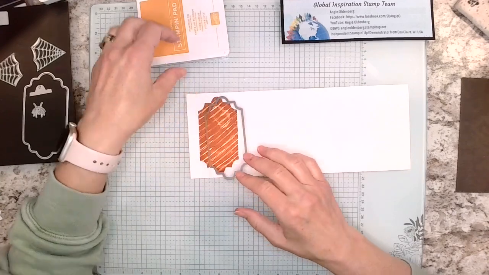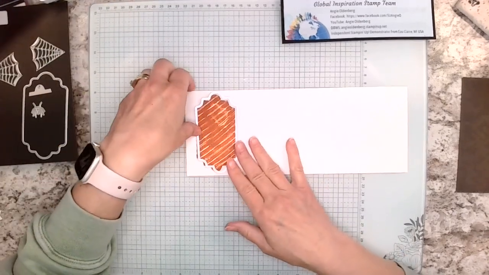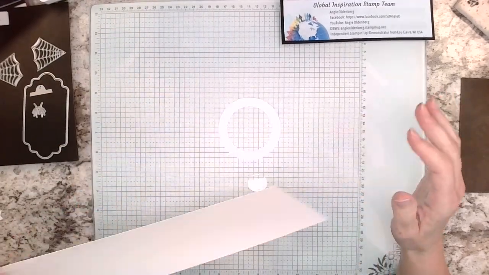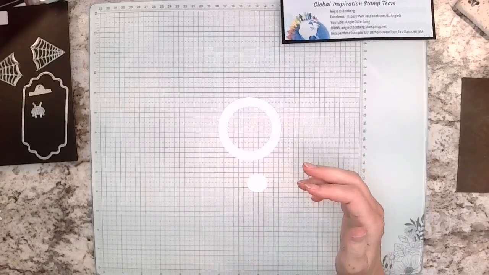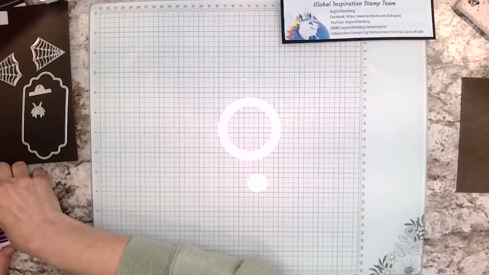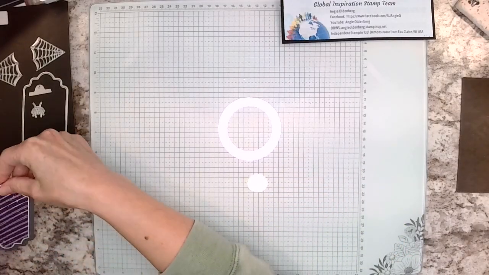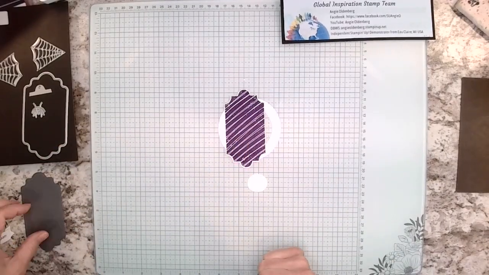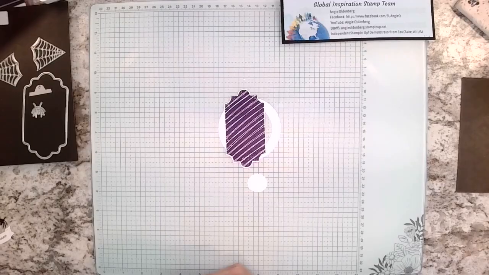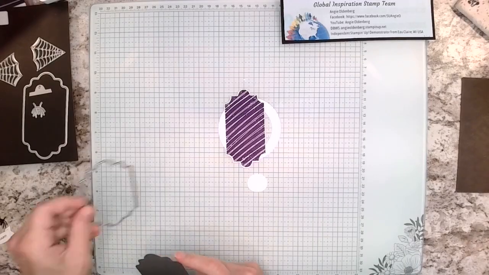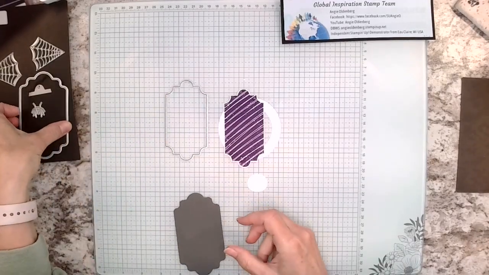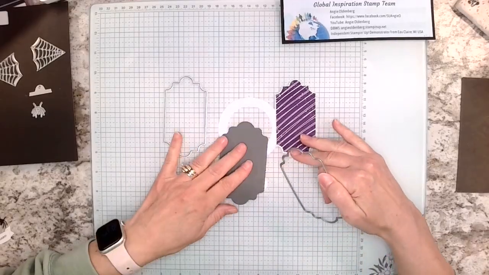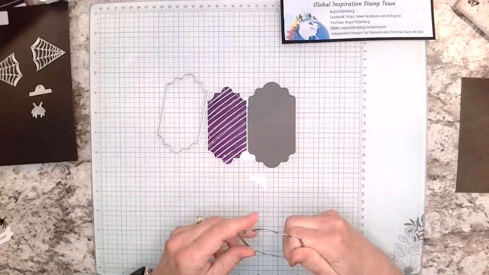And I actually have another one that's already cut out. It's not an orange one, it's a purple one. So let me pull that in. So that's my gorgeous grape version. And the other thing I did was, so this is the smaller die, and then the larger die I cut out with a basic gray layer.